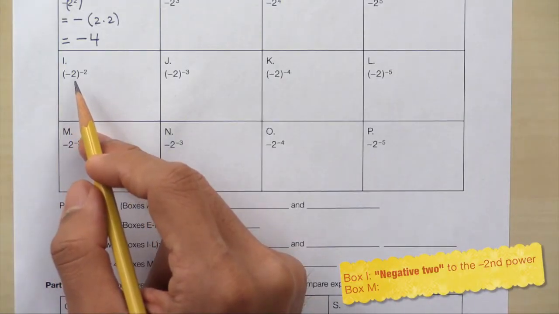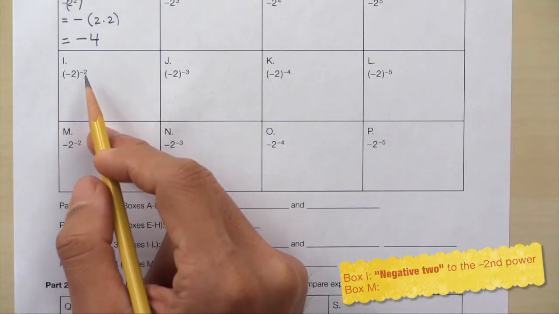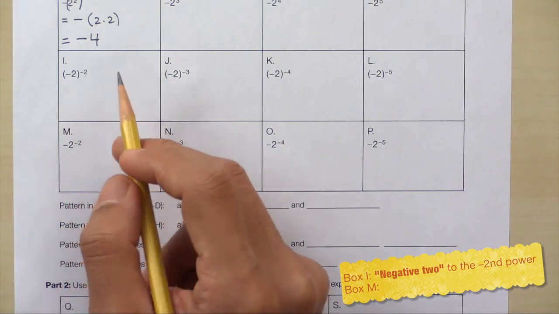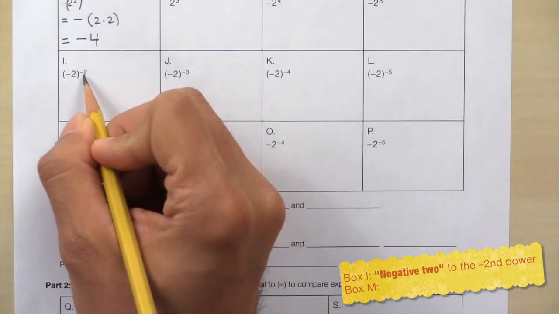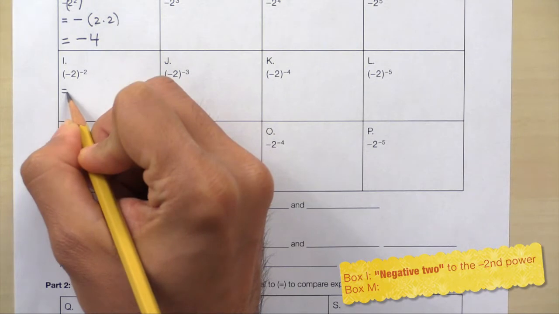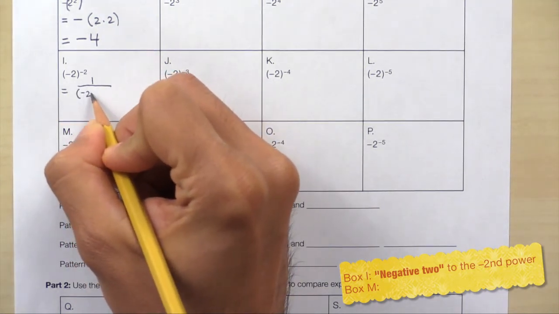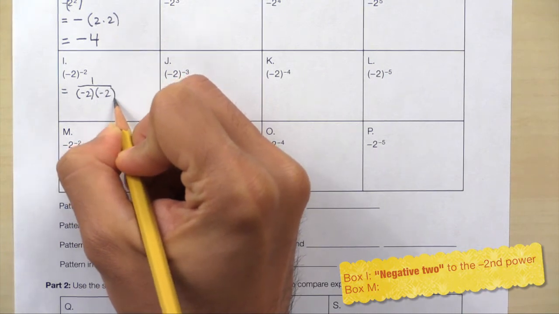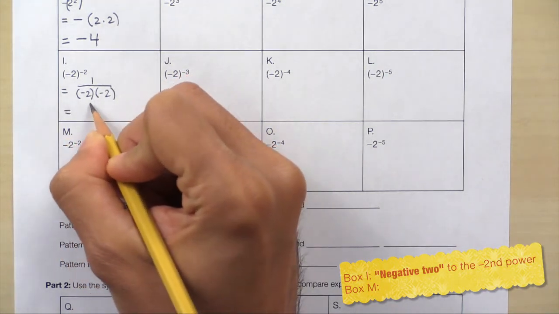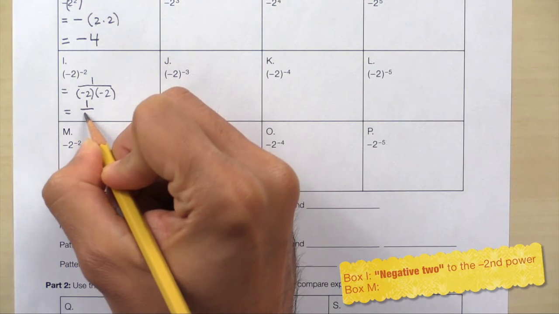Here's box I. -2 to the -2nd power. And we're going to write this as a fraction instead of using negative exponents. So this means the same as 1 over -2 times -2. And this will give us 1/4.